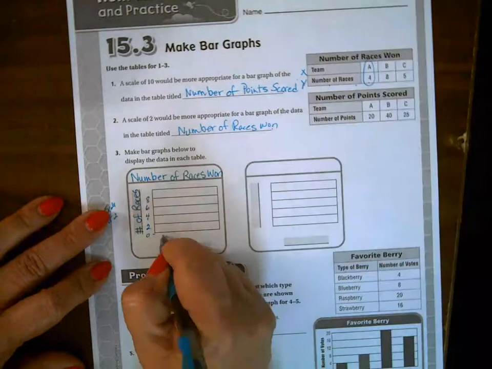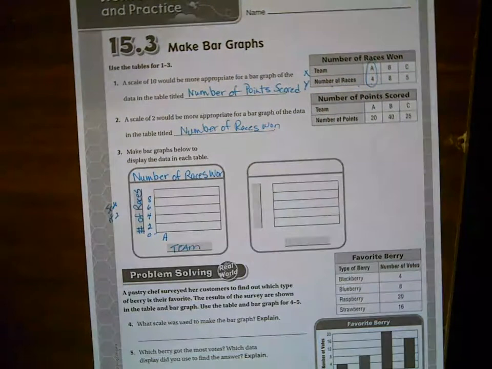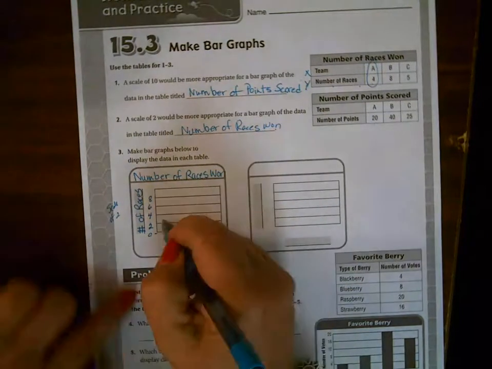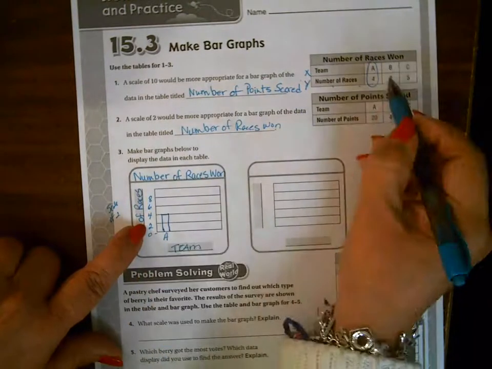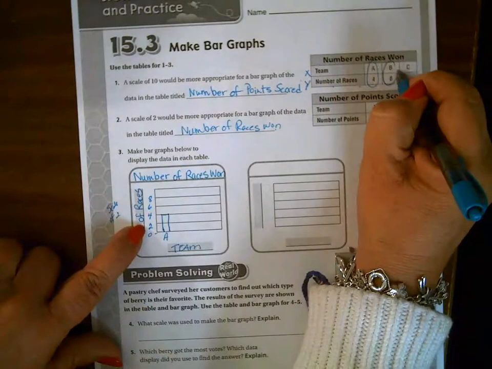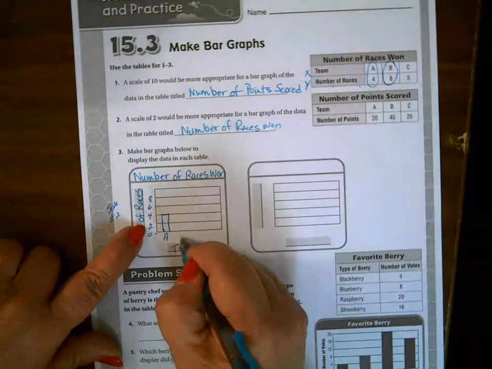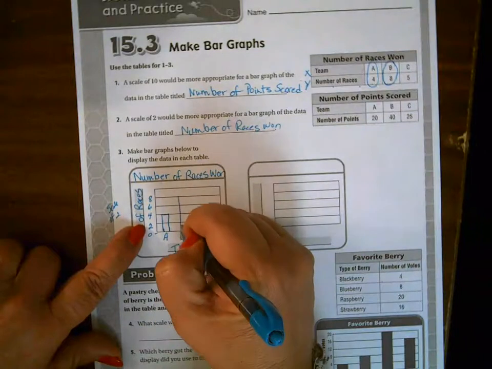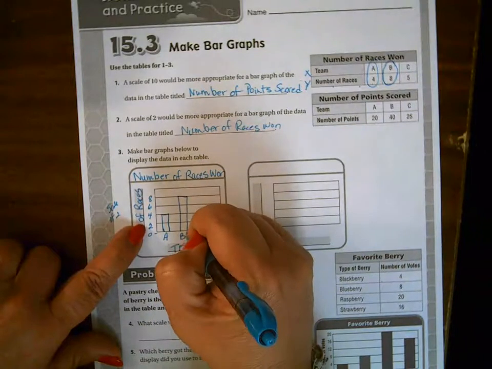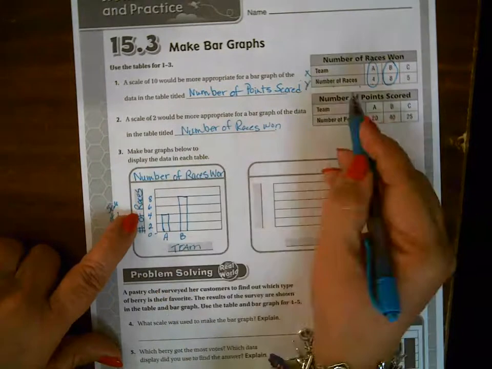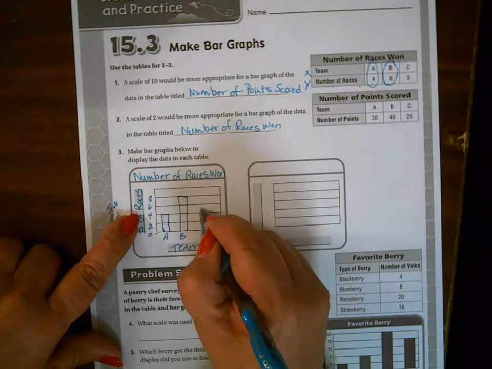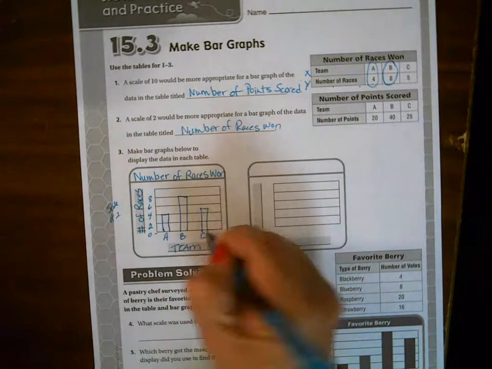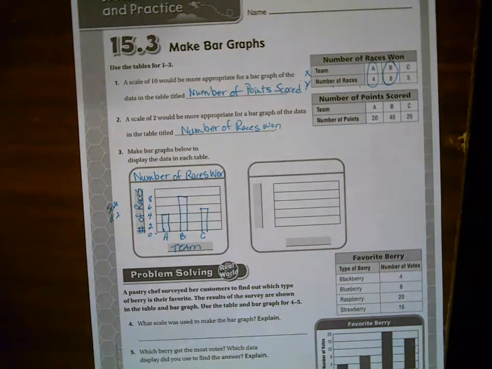Team A is going to have 4. So with A, we said that it was going to be 4, and I'm going to make a bar here to represent 4. B, it's the same thing that we have done when we're plotting ordered pairs. B is 8, and I'm going to make a rectangle to represent 8. So it's 8 races. And C is 5. Well, we don't have a 5 on here, but it's between 4 and 6. That's the way the first one is going to look.